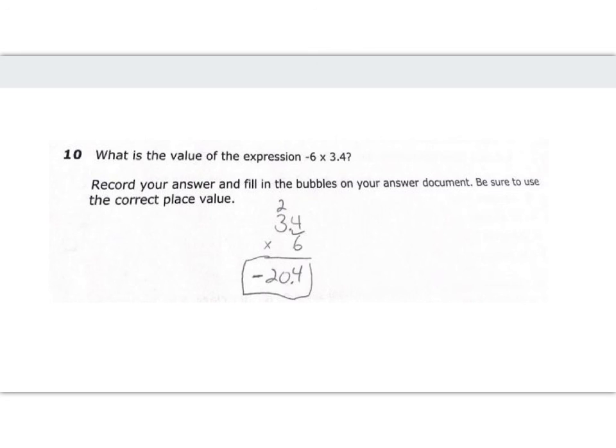Last one, number 10. What is the value of the expression negative 6 times 3.4? So we have to do 34 times 6. Again, you're going to ignore the decimal, just line up your numbers. You would get 204. Now we need to move our decimal back in. One place value, you would have 20.4. Since our signs are different, it is a negative number.